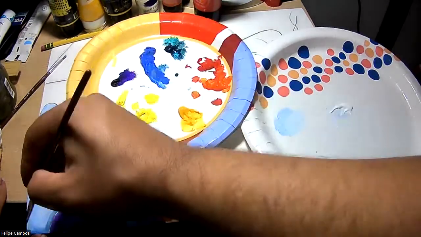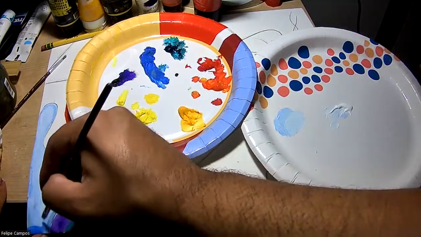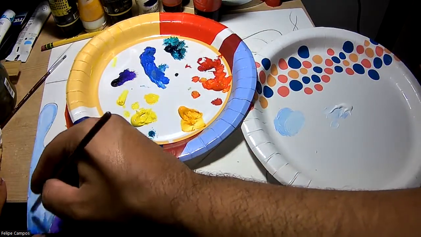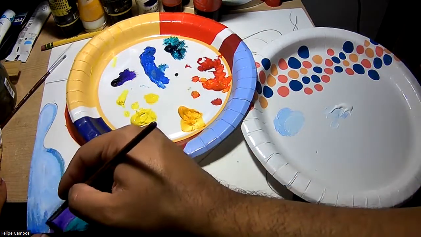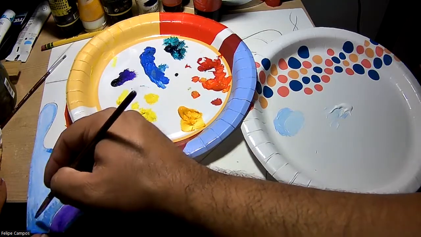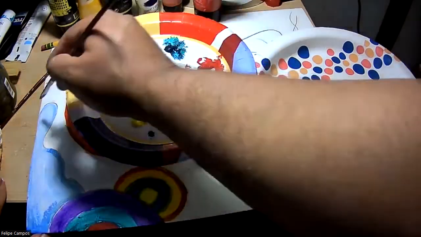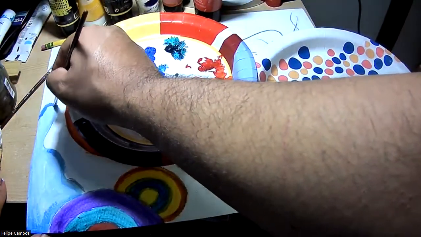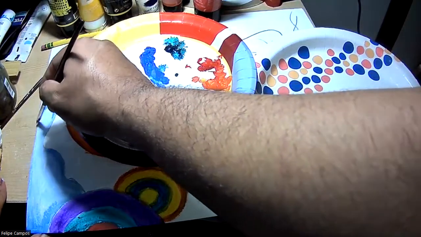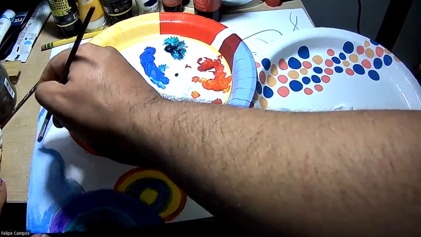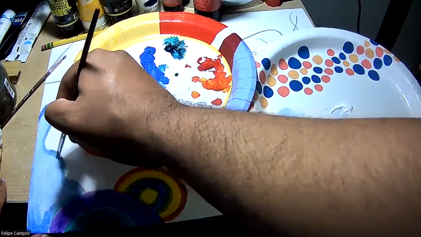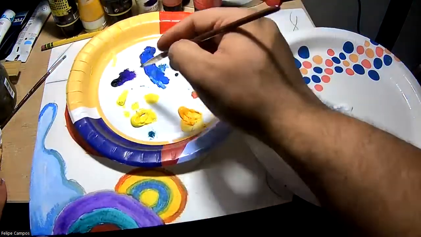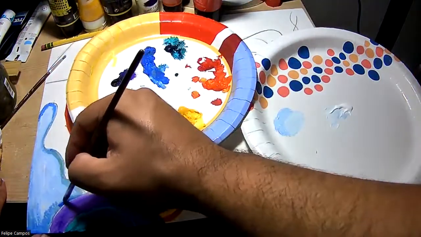And you can even go down here and start blending up like that. Looks interesting. Put some blue there, and in here. Pretty cool, huh?